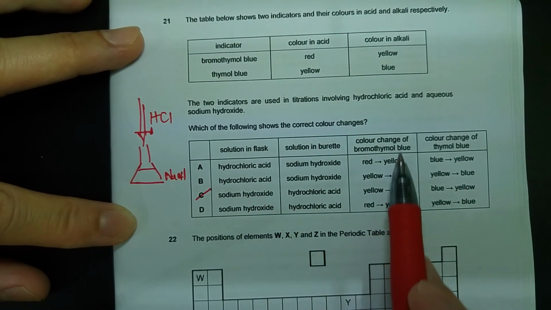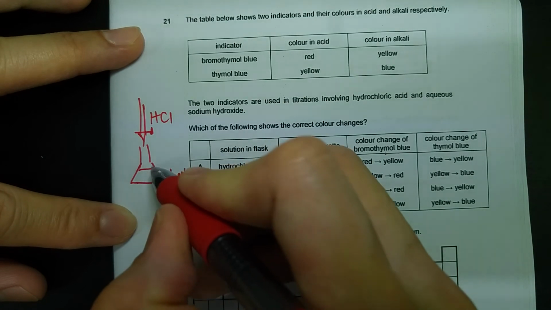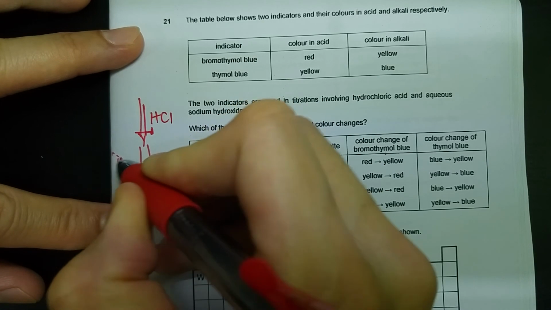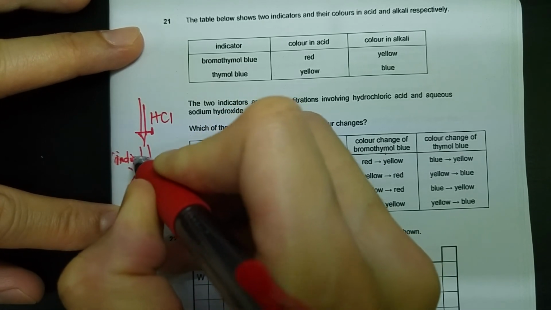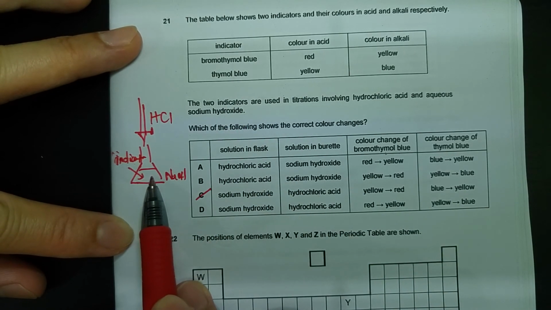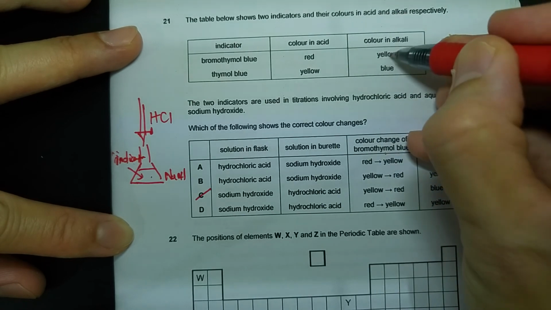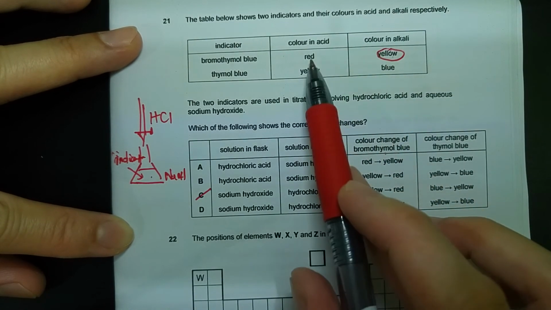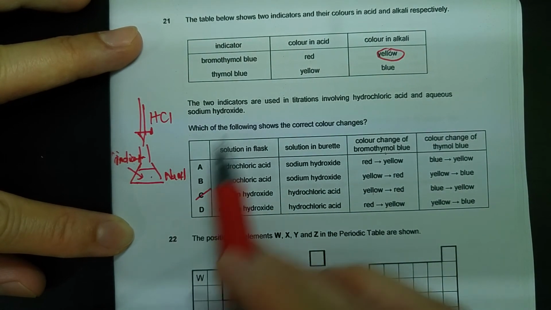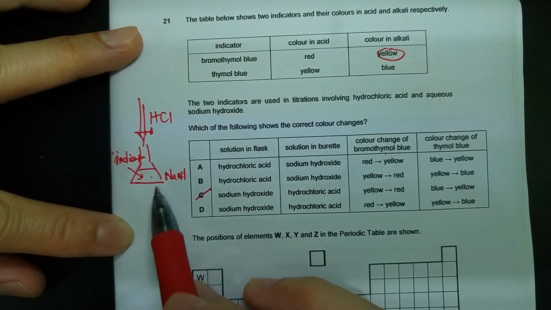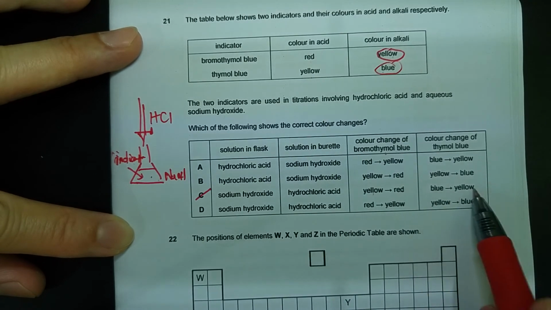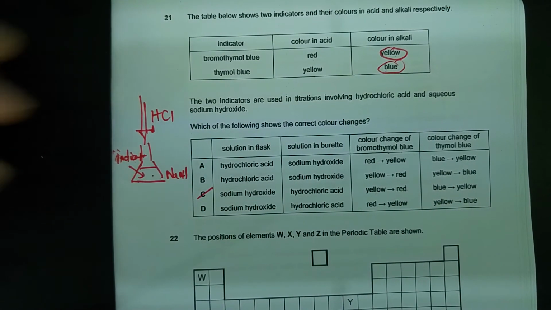The color change of bromothymol blue: remember you have to put the indicator inside the flask. Bromothymol blue in sodium hydroxide, what color is it? Yellow. And then the color will change to red. Yellow to red. How about the other indicator, thymol blue? In NaOH, in alkali, the color is blue. Blue to yellow. So the answer is C.